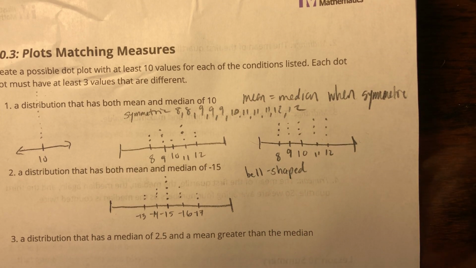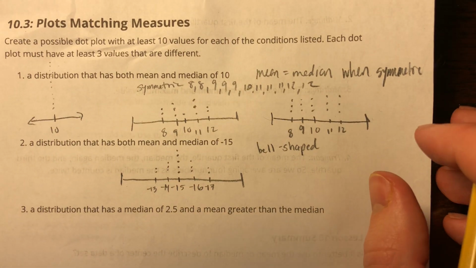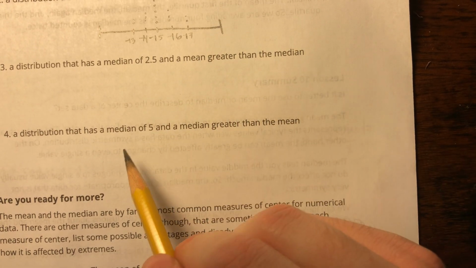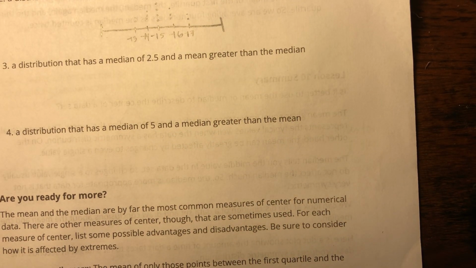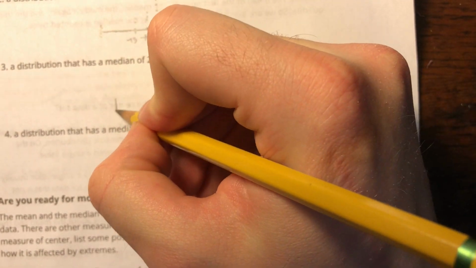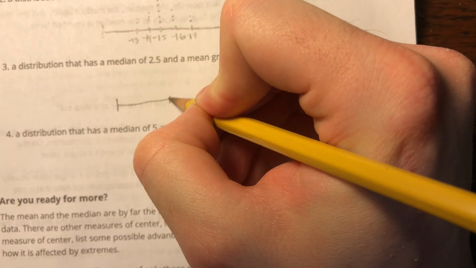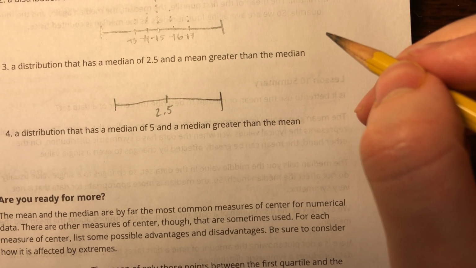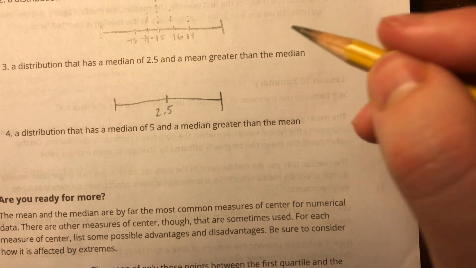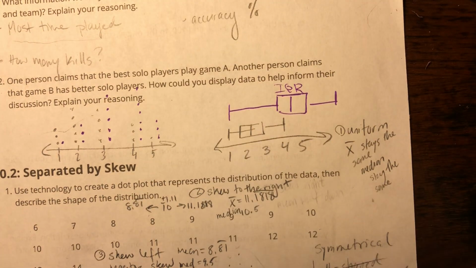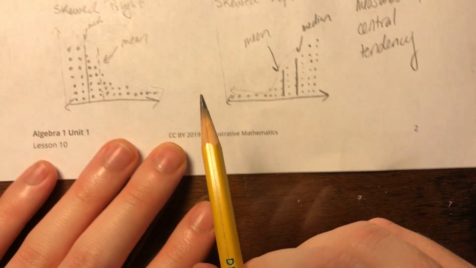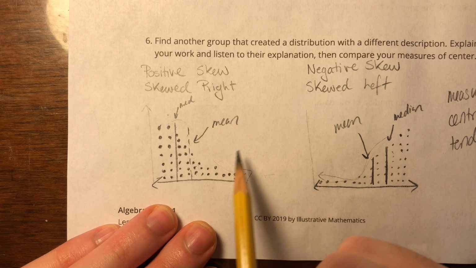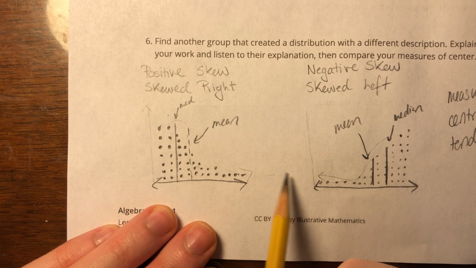My middle is at negative 15, so I know that my mean and median are both going to be negative 15. All right, number 3, we've got a distribution that has a mean of 2.5 and a mean greater than the median. So the first thing I'm going to do is make my number line and make sure that 2.5 is right in the middle. Now if my mean is greater than my median, let me think. We see that when the mean is greater than the median, we have something that's skewed to the right, meaning that I've got way more single dots trailing off to that right side.